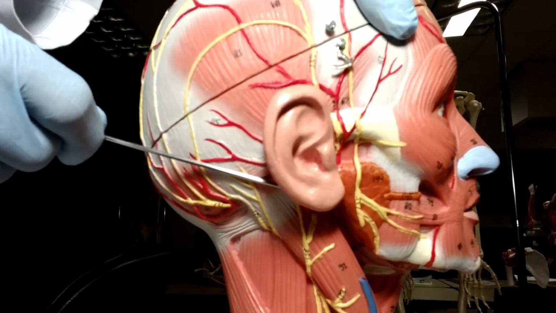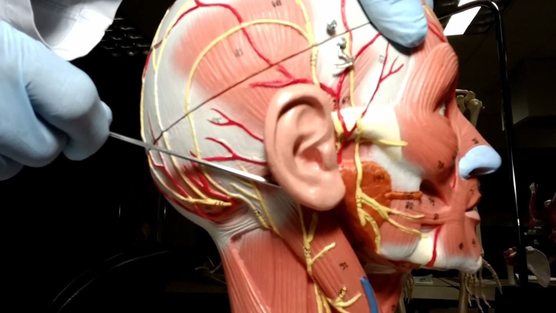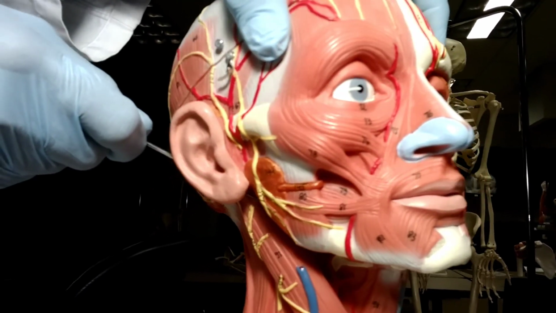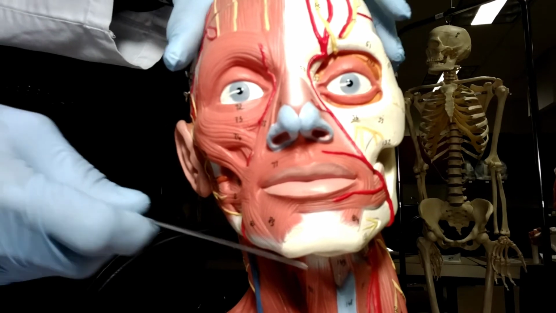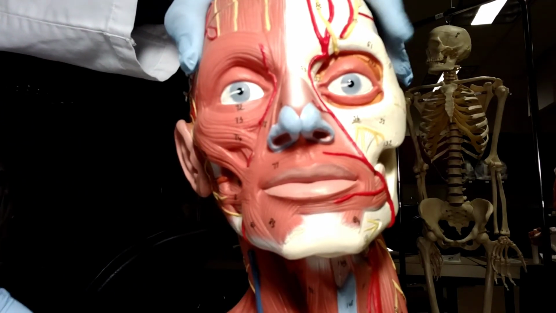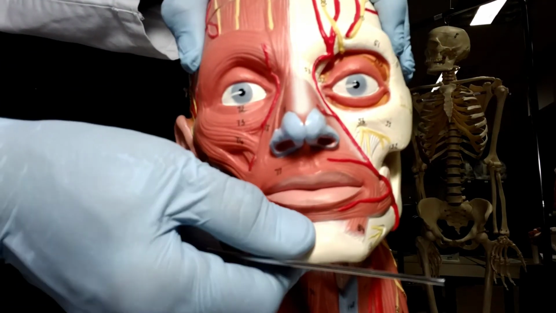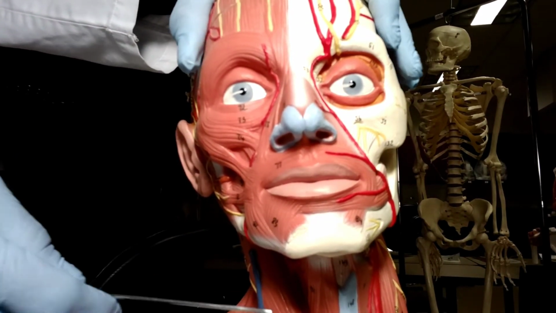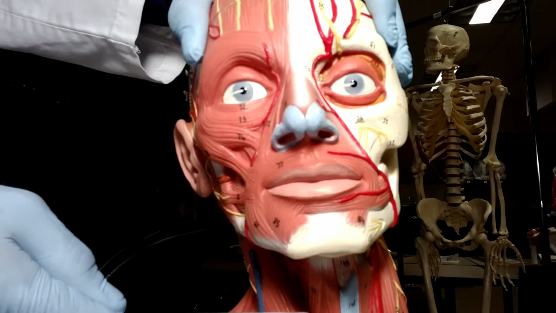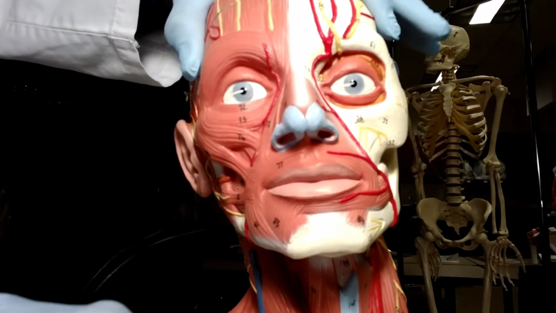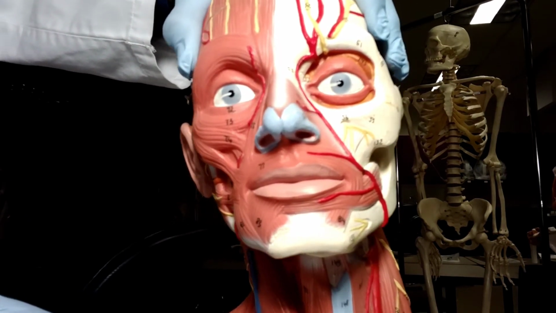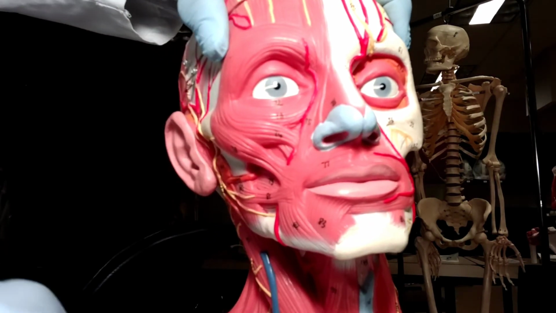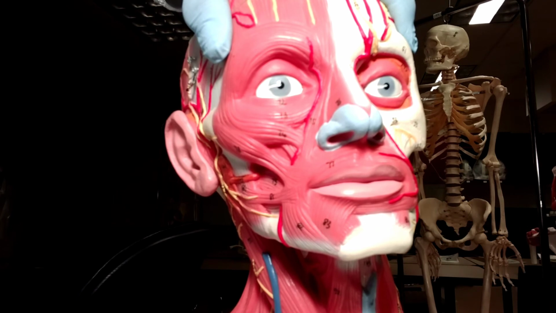This muscle contracts simultaneously on both sides and causes flexion of the head, or forward flexion of the neck. And it also acts independently on each side to rotate the neck or the head to the opposite side, right and left, the sternocleidomastoid muscle.